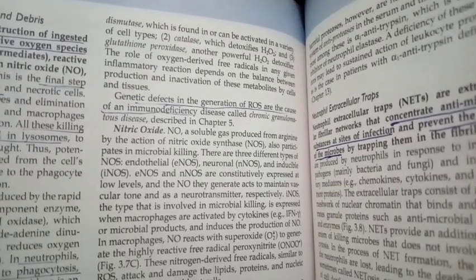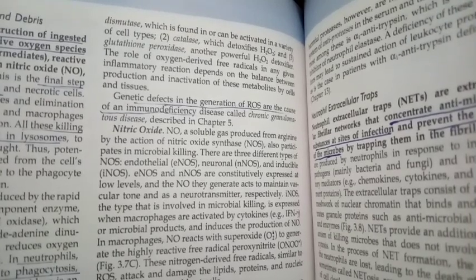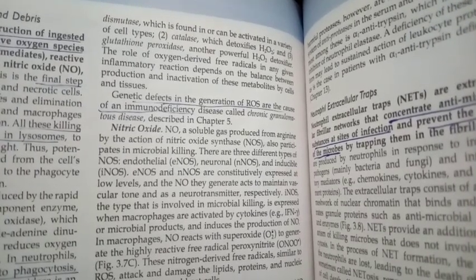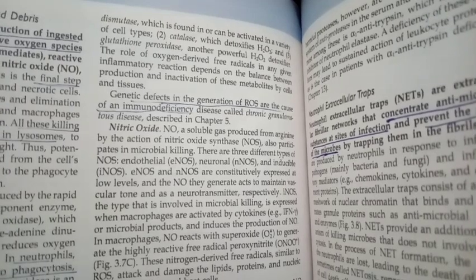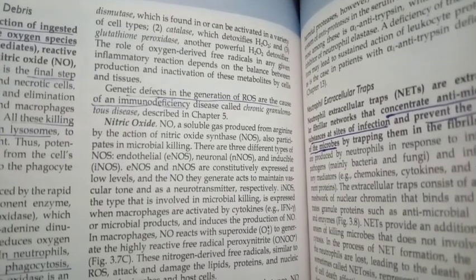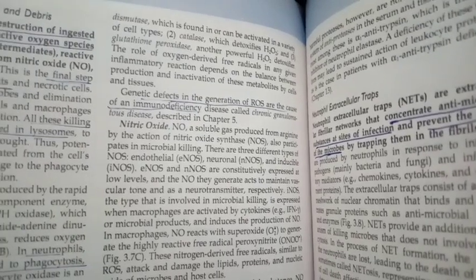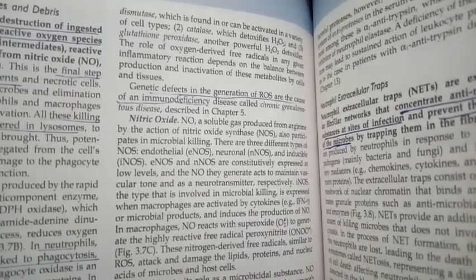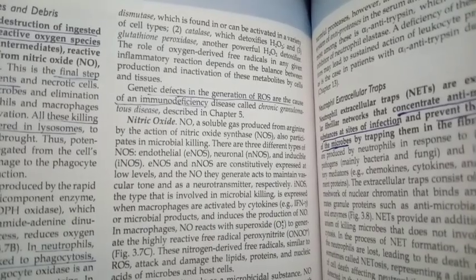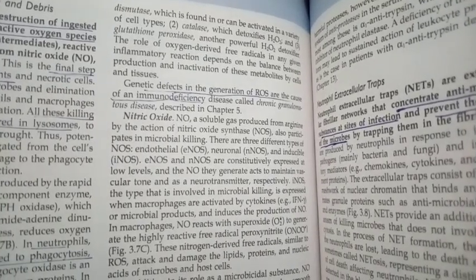The role of oxygen-derived free radicals in any given inflammatory reaction depends on the balance between the production and inactivation of these metabolites by the cells and the tissue. Genetic defects in the generation of the ROS are the cause of the immunodeficiency disease chronic granulomatous disease.